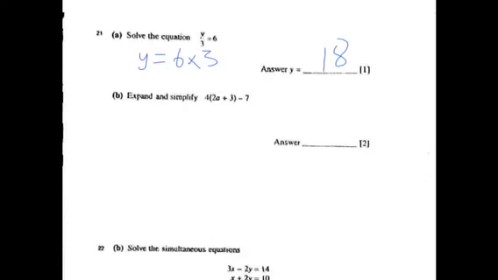Expand and simplify. Now notice the difference here. This is not an equation. There's no equal sign involved here. This is simply about expanding the brackets and then simplifying the expression that you have. Okay, so we'll expand the bracket first of all.